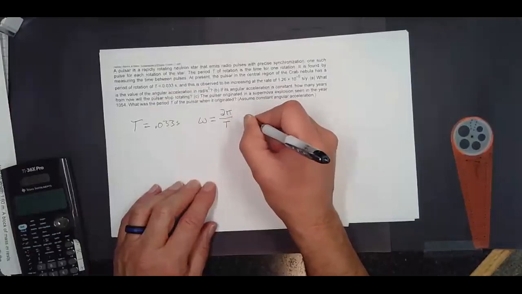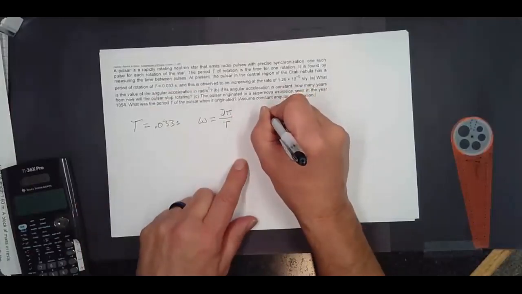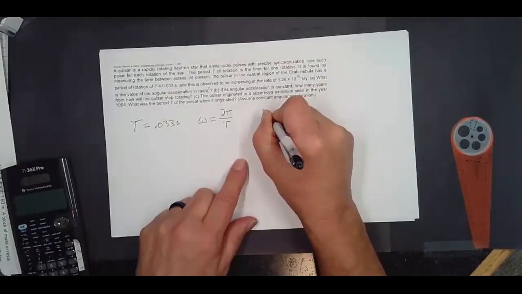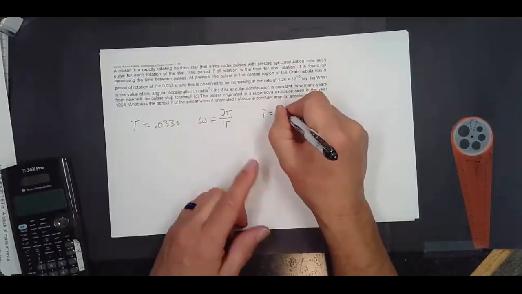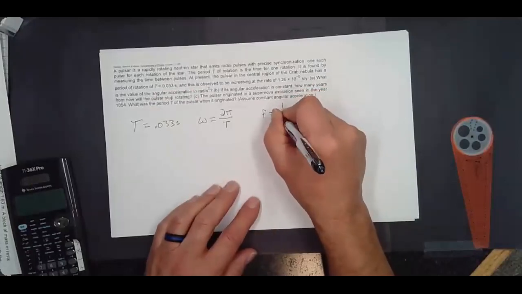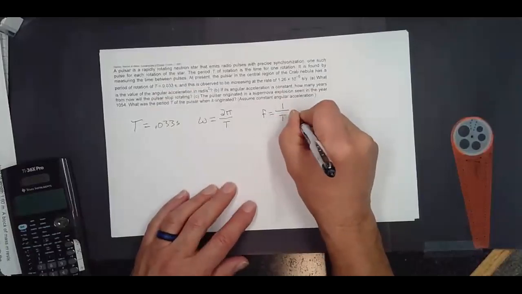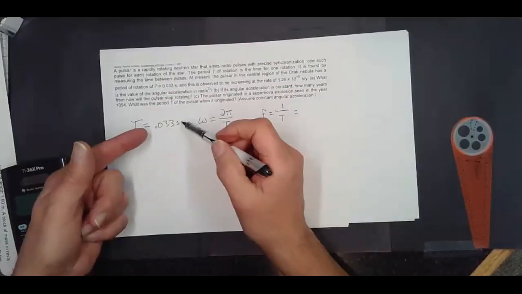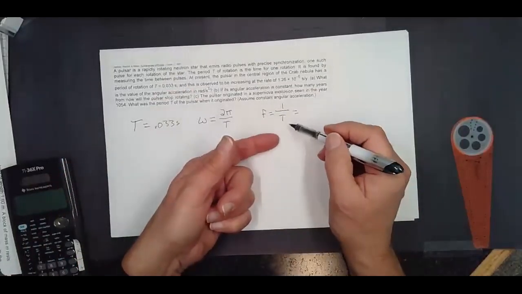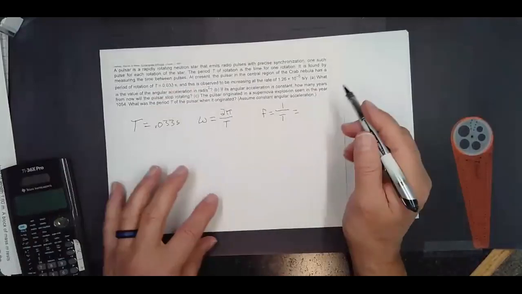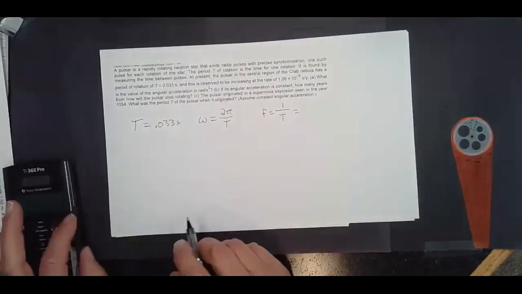This is kind of amazing, actually. Oh, something else that's amazing. The frequency of rotation, and we use a lowercase f for frequency, not a capital F, so as not to confuse it with force, would be 1 over that period. The period is seconds per rotation, while the frequency is rotations per second. It's the reciprocal.